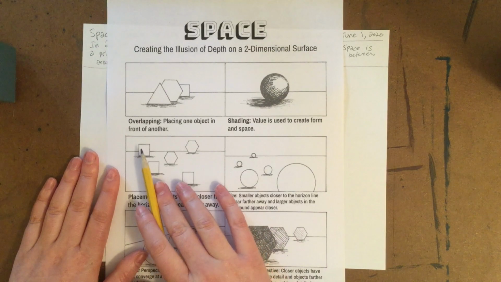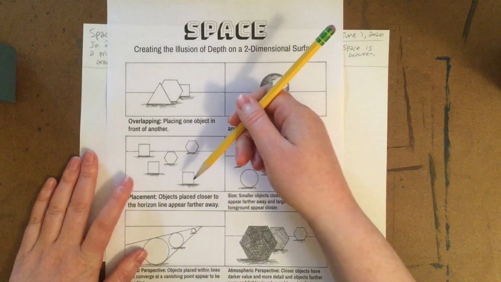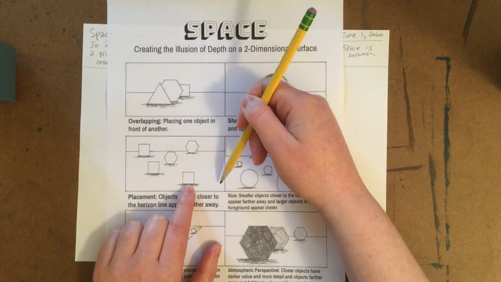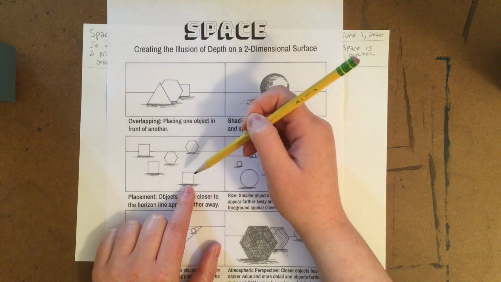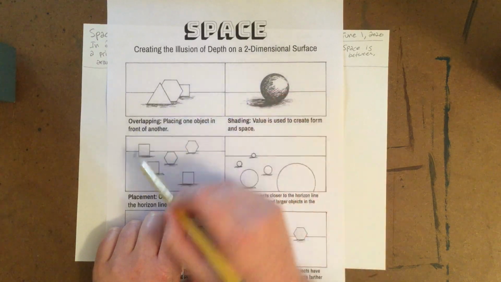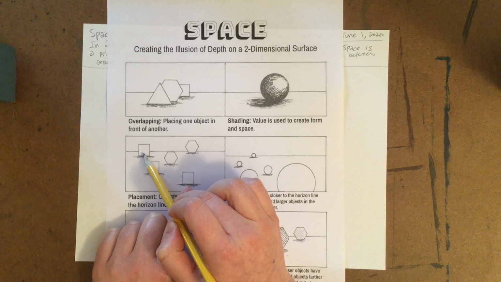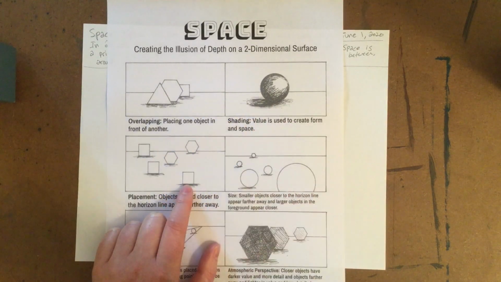Now, you can see that these 2 squares here, this one appears closer to us because it's closer to the bottom of the page, and this one appears farther away, but they are the exact same size, and that makes it seem like this one in the foreground is actually really small, and this one in the background is actually really large because of this appearing closer to us.